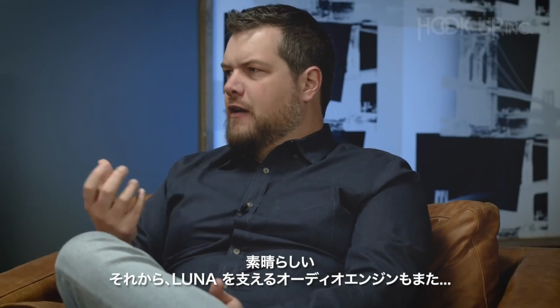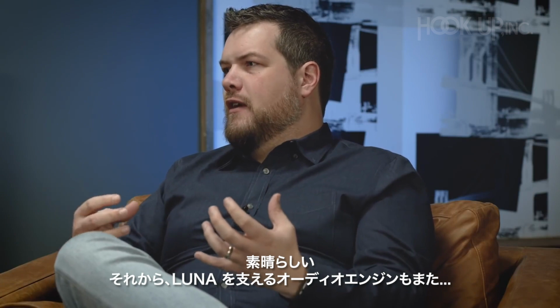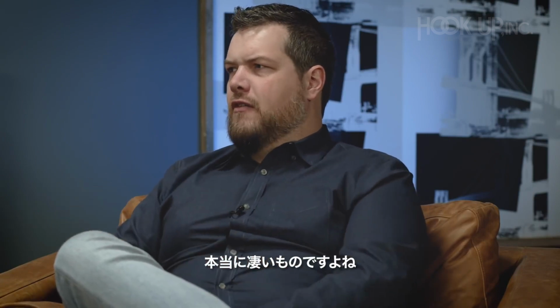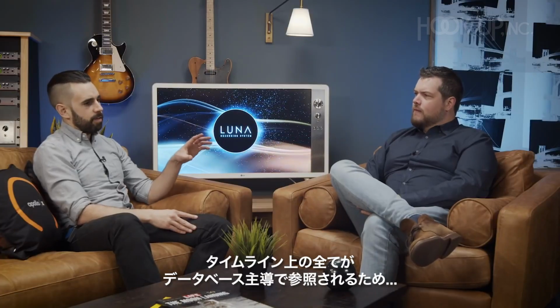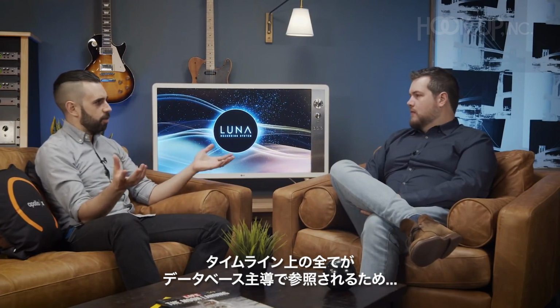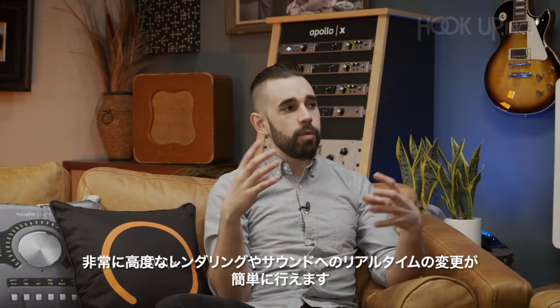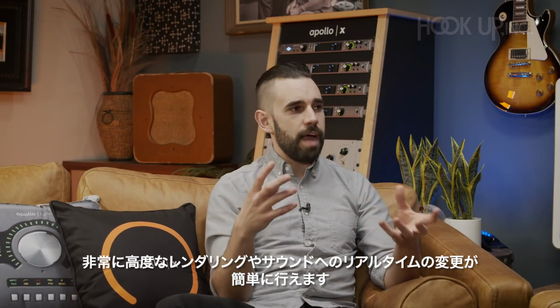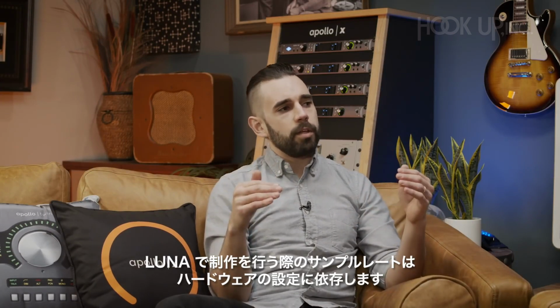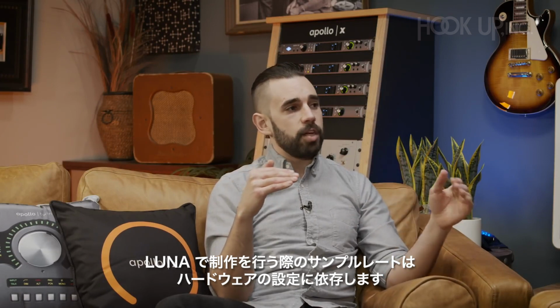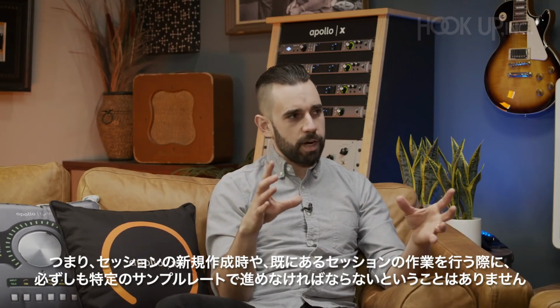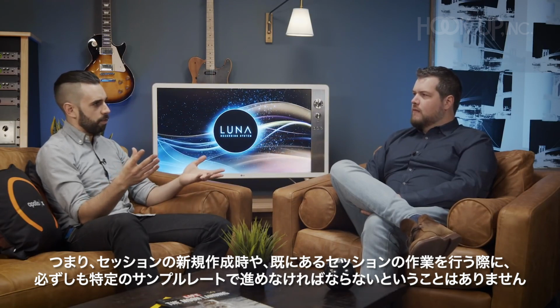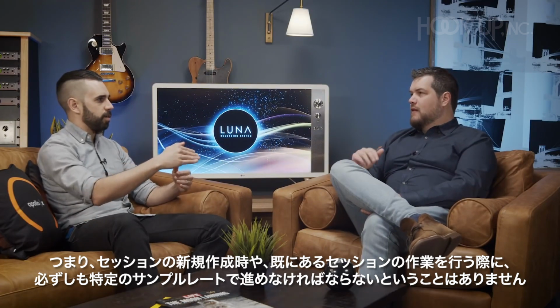But then also the audio engine that kind of underpins all of this in Luna, we've done some special stuff there too, haven't we? That's right. Because everything on the timeline is referenced in this database-driven manner, it makes it really easy to do really advanced rendering and real-time changes to sounds. So when you're recording in Luna, the sample rate is just determined by the hardware. So there's no strict setting when you create a session or when you work with a session that says everything must be this particular sample rate.